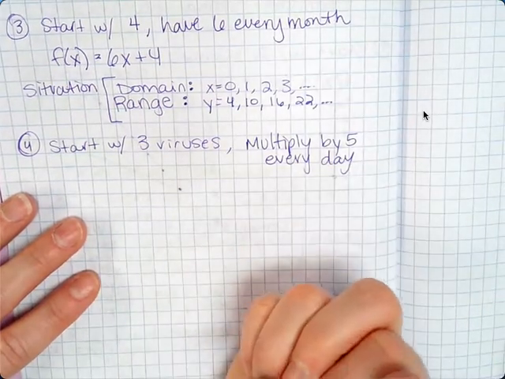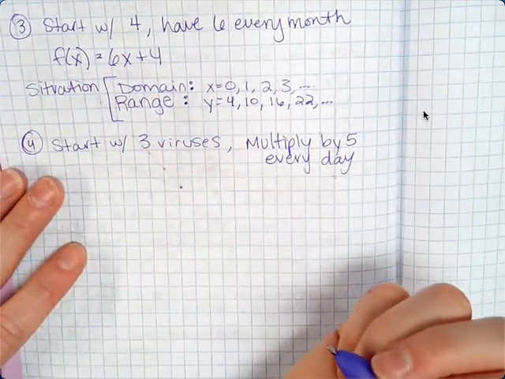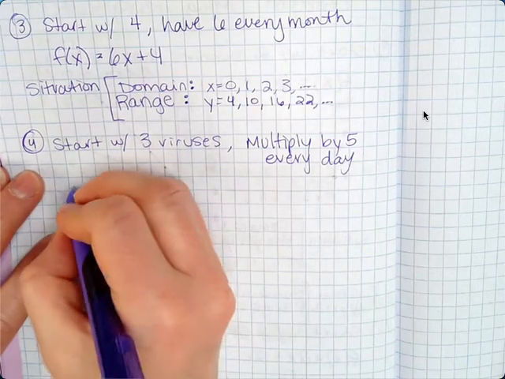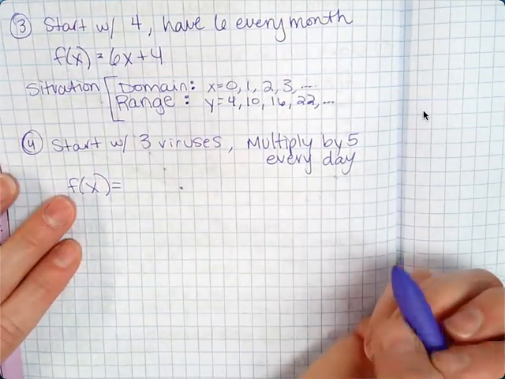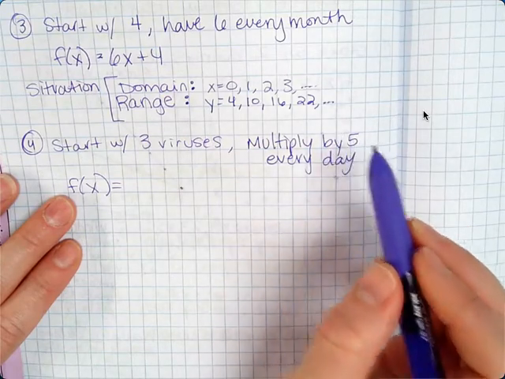This one will graph. So let's see. What would be our function rule? It's 5x plus 3? And 3x. No, yeah, 5x.